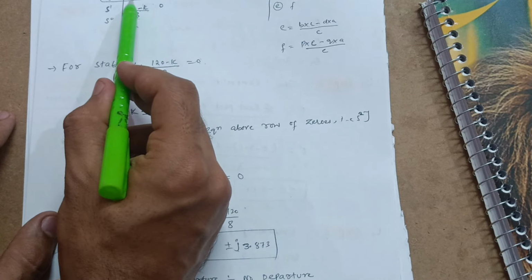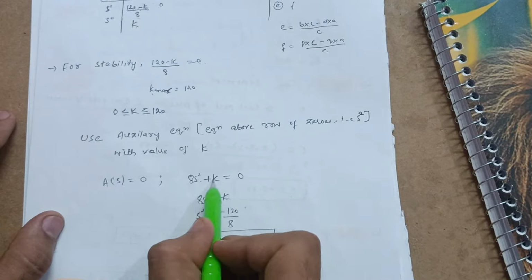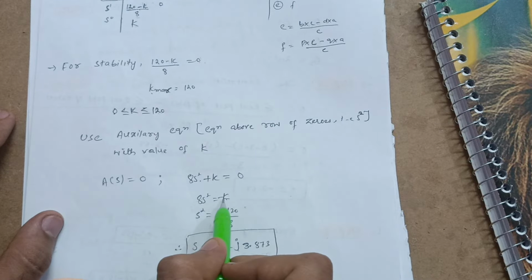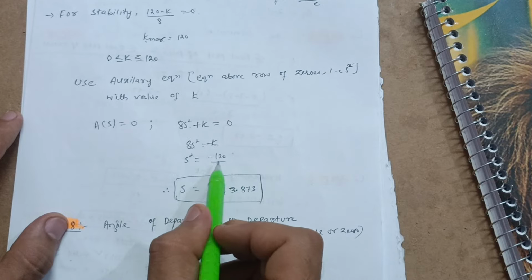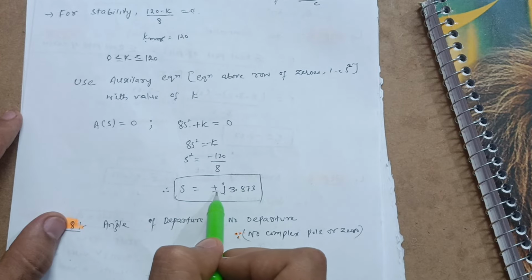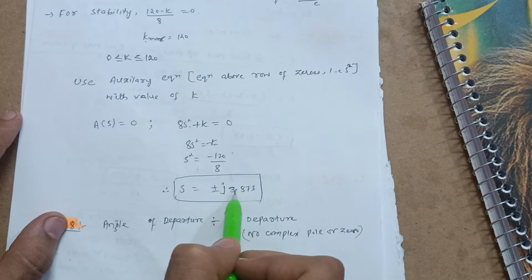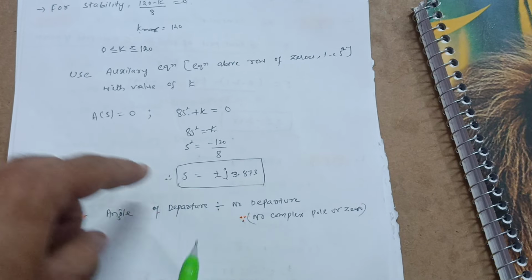8 times s square plus k, so k is equal to 120. So 8s square is equal to minus k, s square you will get minus 120 by 8. When you calculate this term in the calculator, s is equal to plus minus j times 3.873. This is your crossover point. It is also called the crossover point.